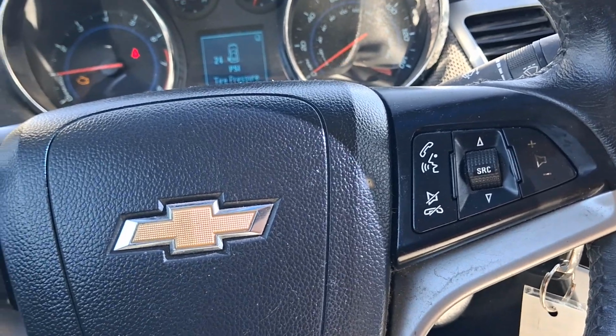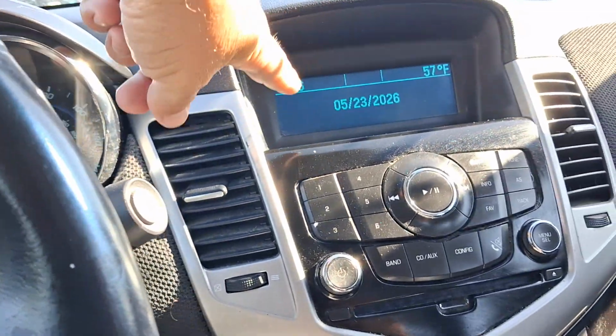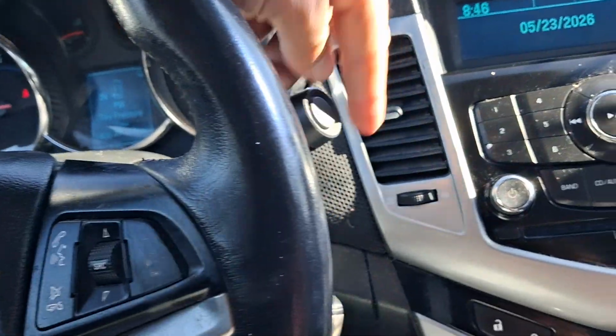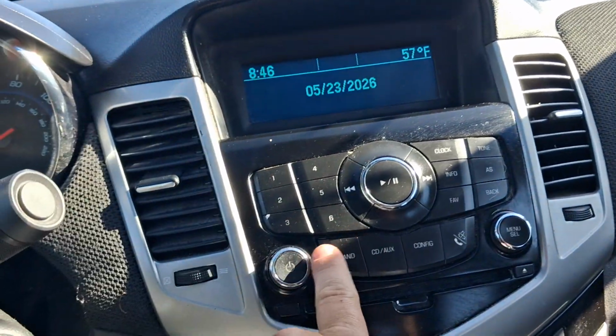Hello, I'm in a 2012 Chevy Cruze, and today I'm going to show you how to adjust your date and time. So first, start the vehicle, so this is all powered up, and then you'll use this power button to turn on your interface.